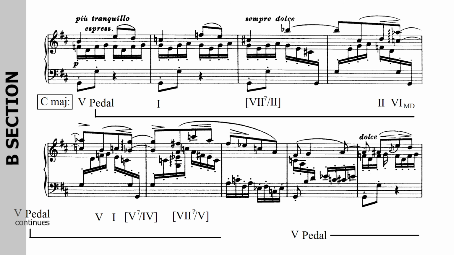The harmony is very tricky. Look at this chord, for example, C sharp, E, G, and B flat. This is a diminished 7th chord of D minor.